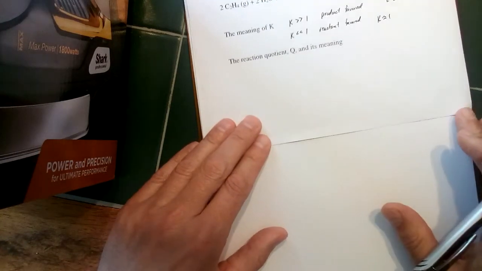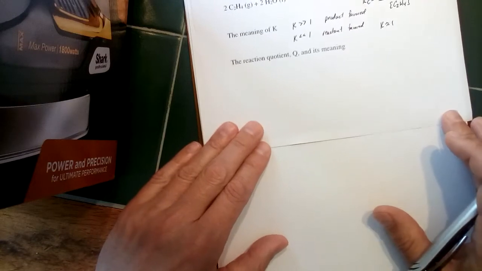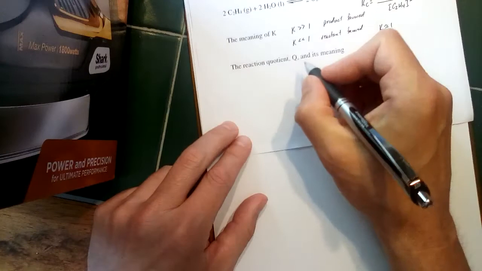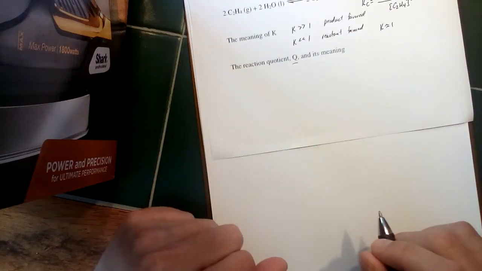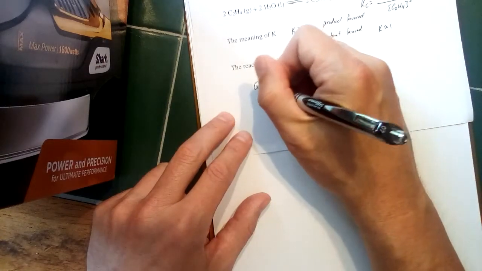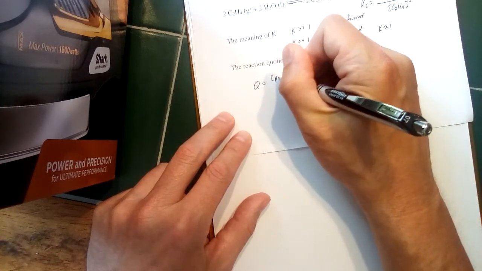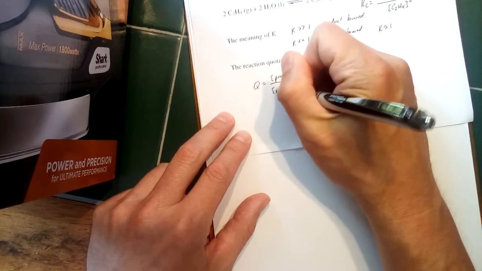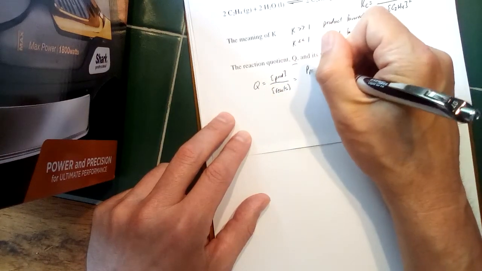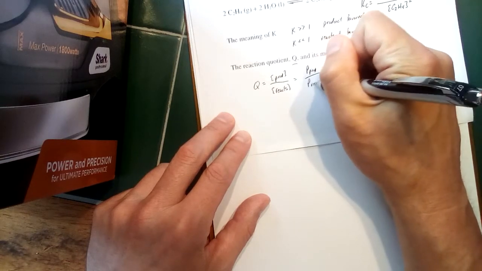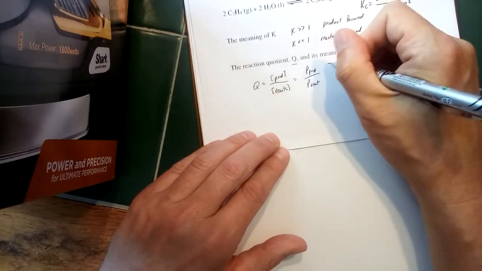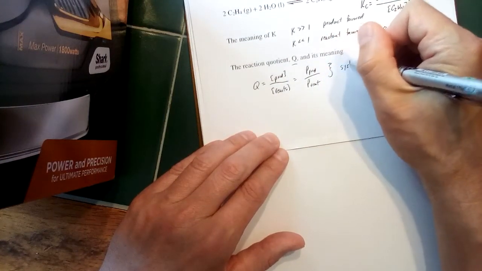Now, the last thing on this page is a very similar idea, but one that we'll use as we start to solve problems, and that's this concept or quantity called the reaction quotient, or Q. Q is defined exactly the same way as K is. It's the concentration of the products over the concentration of the reactants, or again, if it's gases, it would be the partial pressure of the products over the partial pressure of the reactants. But Q is specifically for a system not at equilibrium.